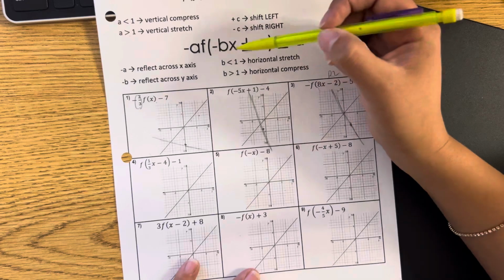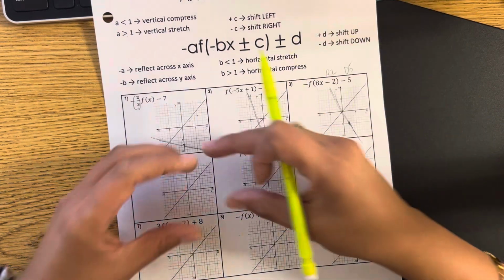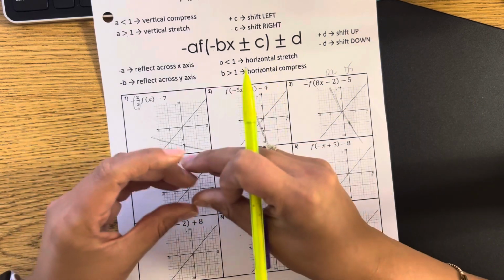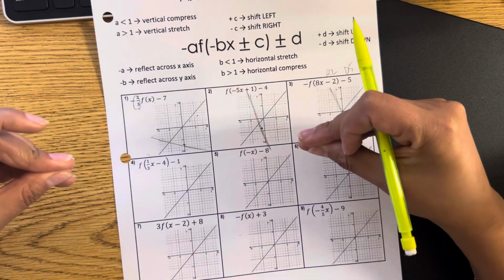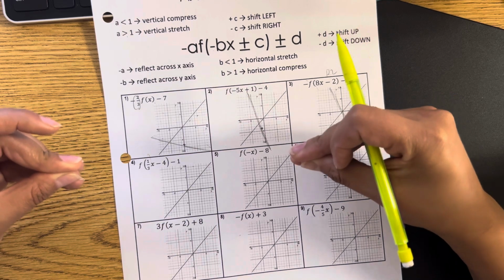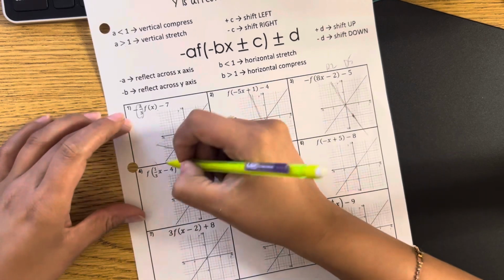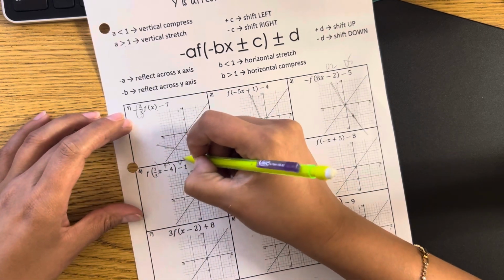The 1/3 is in the B position. Less than 1 normally means compress, but since it's horizontal, it's going to be a stretch, so that means it's going to flatten. And then -4 means go to the right 4 and then down 1 according to the -1.